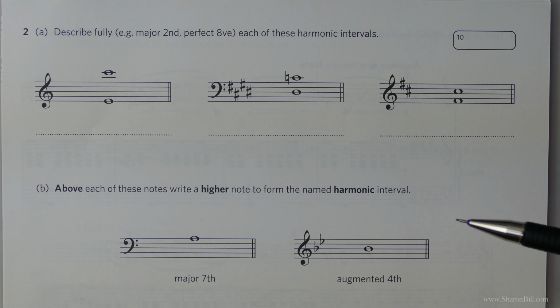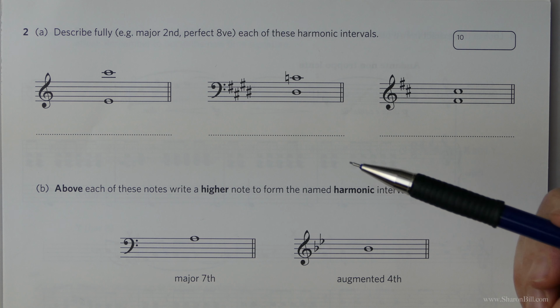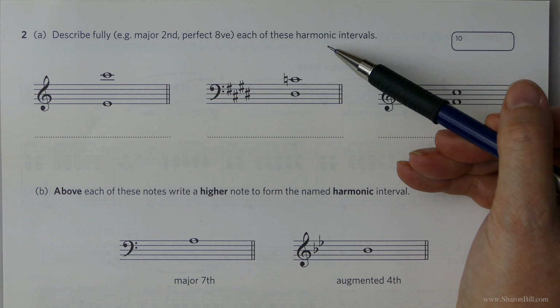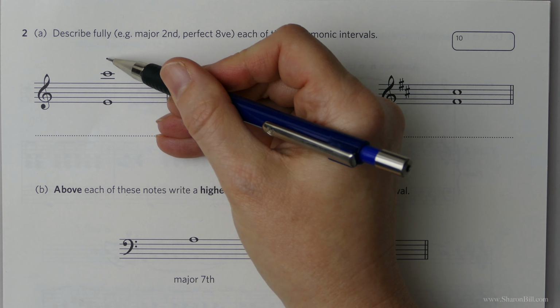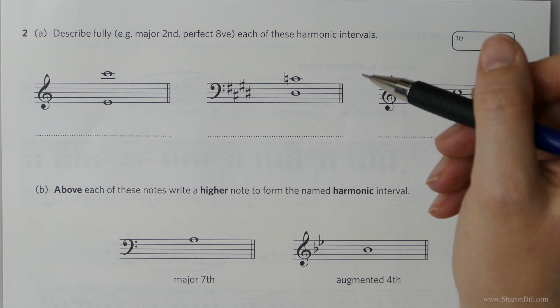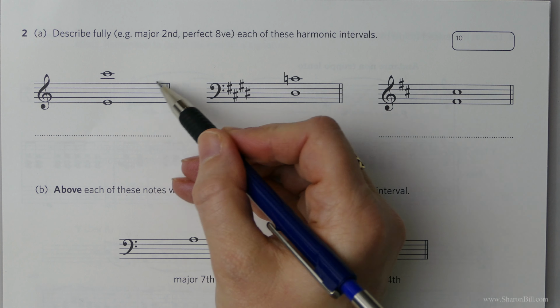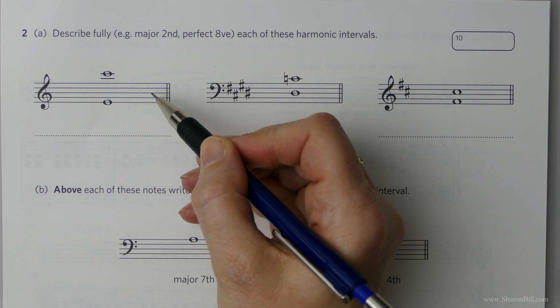So question 2 asks us to describe fully these harmonic intervals. Harmonic because they come together like a harmony, one on top of another, like a chord, as opposed to melodic where they come one after another as in a melody.